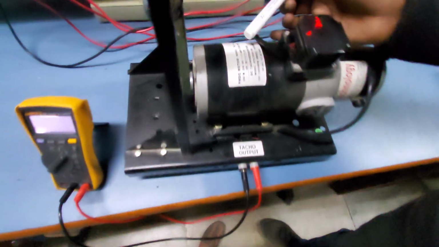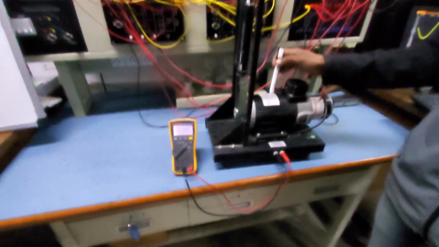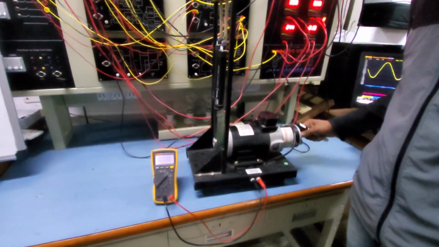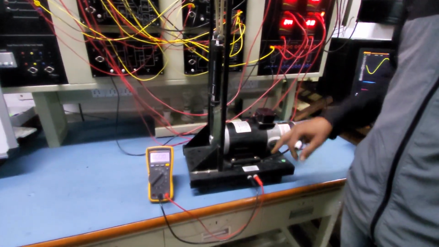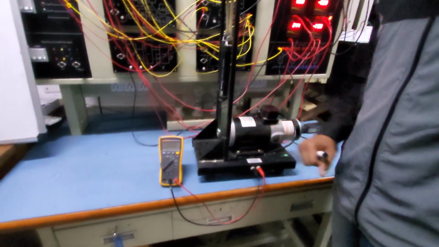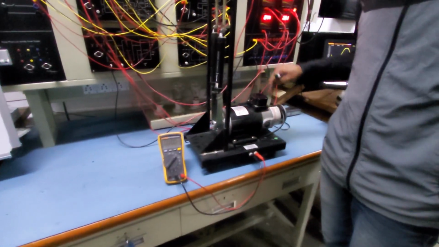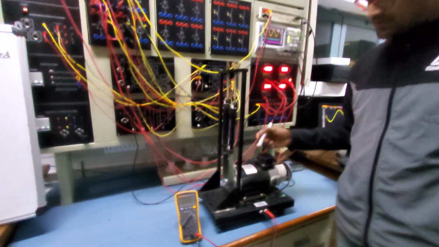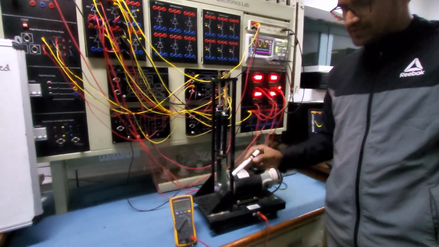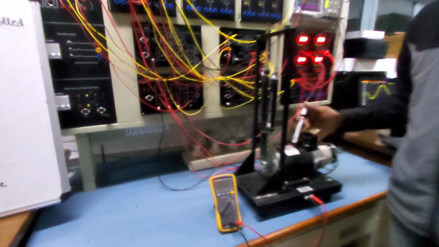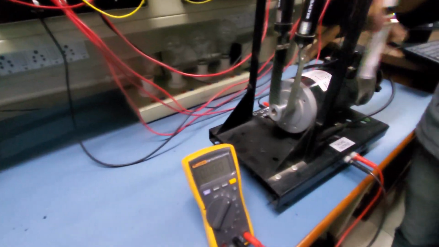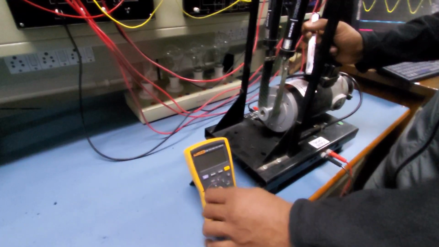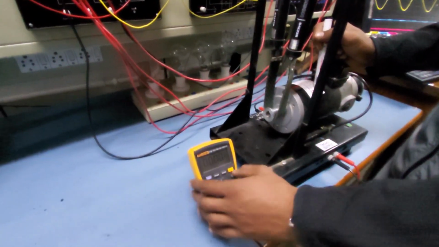So this combination is attached with a tacho generator. The tacho generator is connected below the shaft, and from the tachometer we convert the speed in RPM into DC voltage. So we get 10 volt at 1000 RPM. So we can scale or calibrate the voltage in terms of speed.